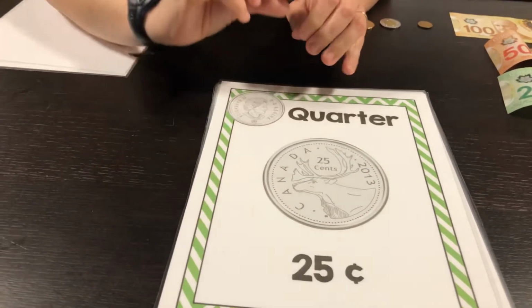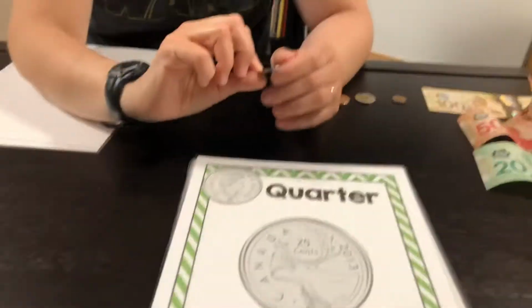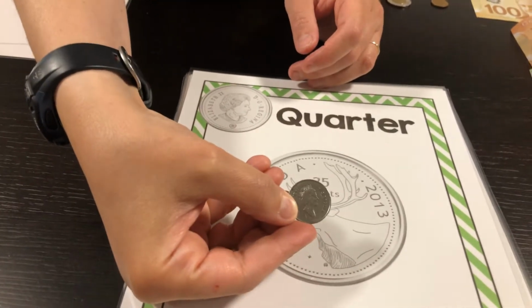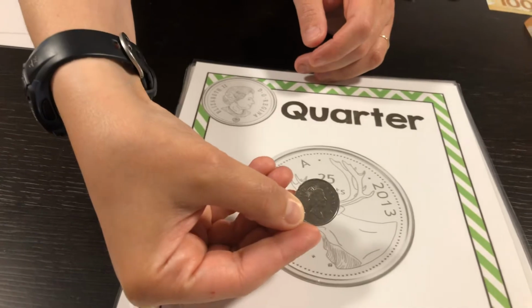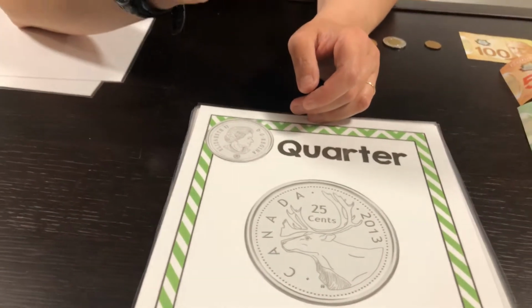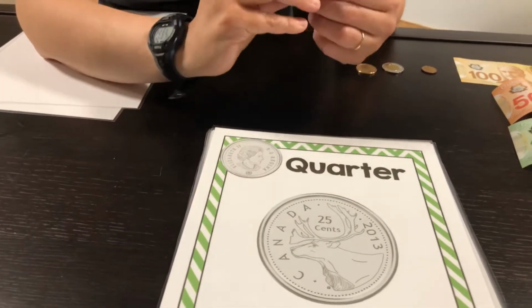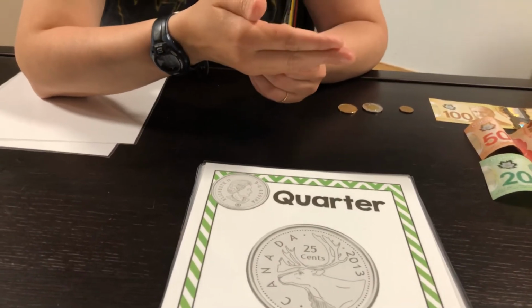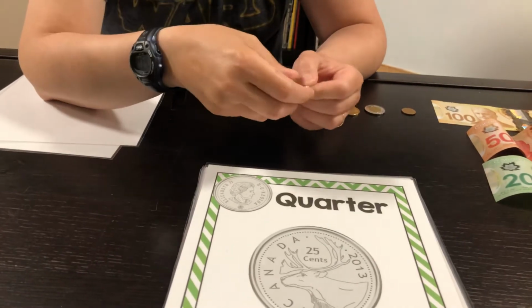Again, on the other side, it's got the queen on it. And this one, she's got the crown on it. So again, a little bit different picture of her. Every once in a while, she chooses a different picture. So still wrinkles, but a crown. A little bit different than the other one. And this one was made, oh gosh, 1995. So again, this is a little bit earlier.